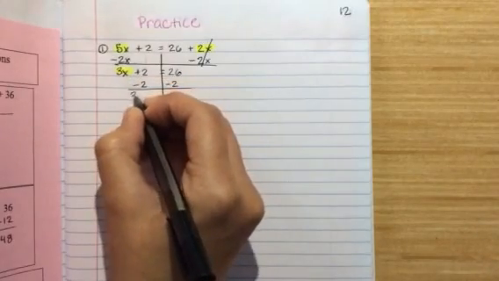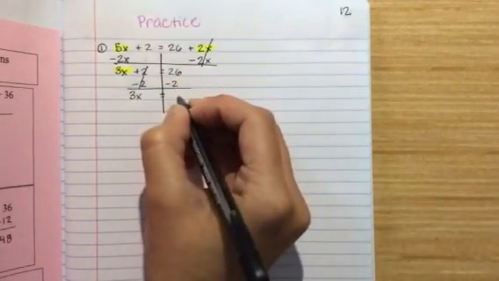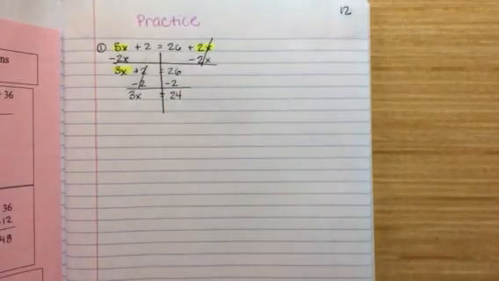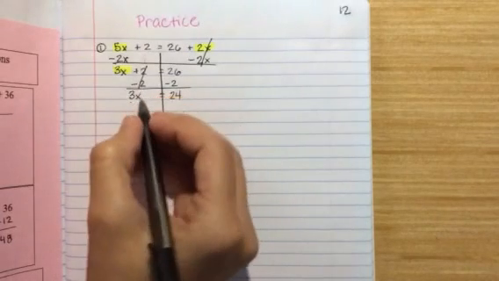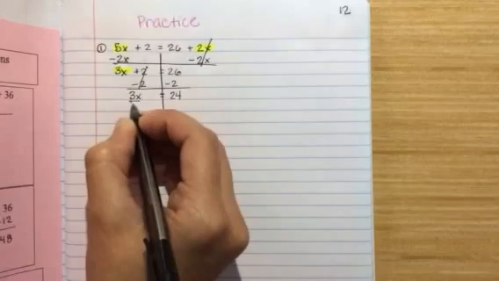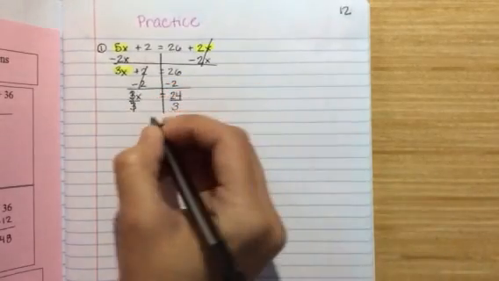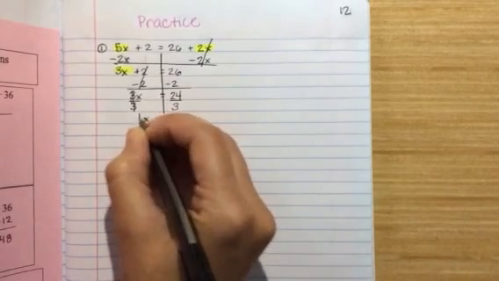Bring down the 3x. This cancels. And now 26 minus 2 is 24. And now I can get rid of the 3. That's the very last step. And since the 3 and the x are both being multiplied, the opposite of that is to divide. So I divide by 3 on both sides. So 1x will equal 8.